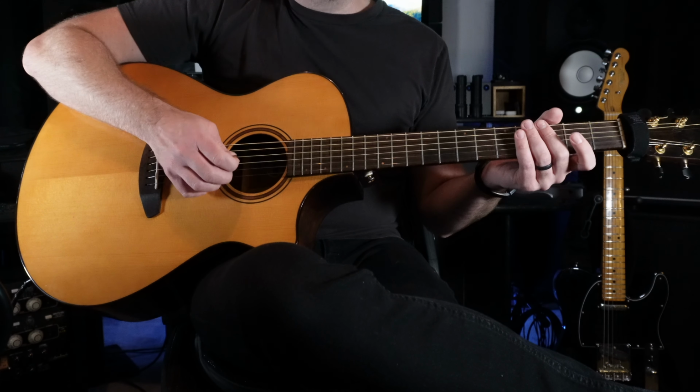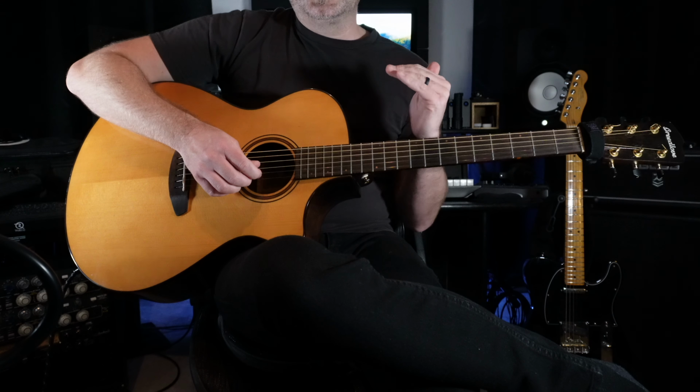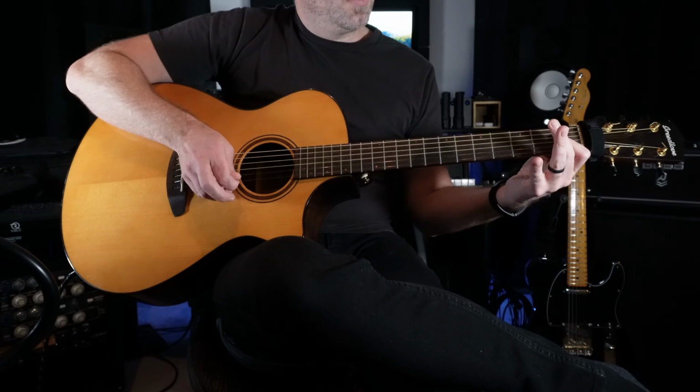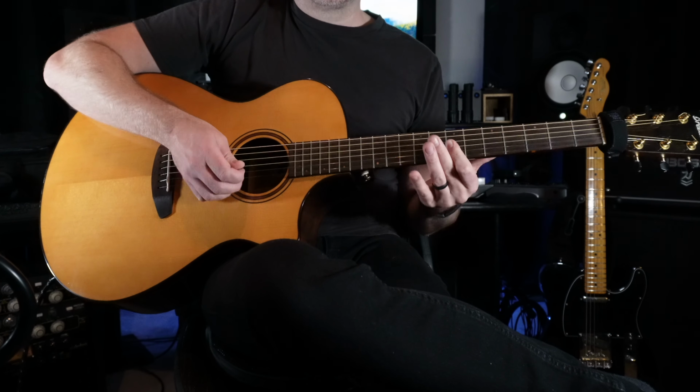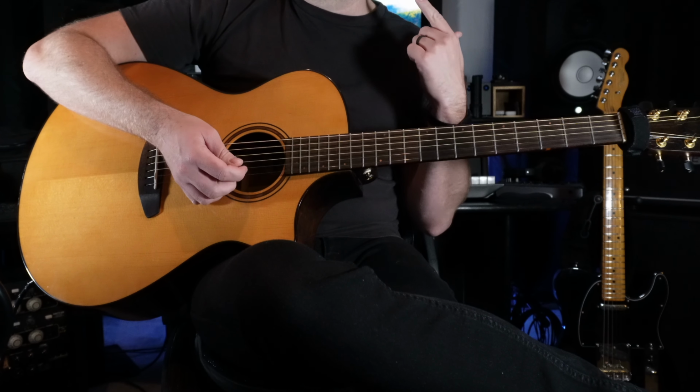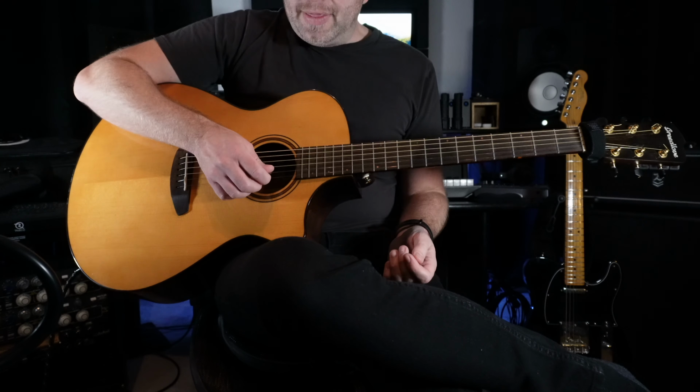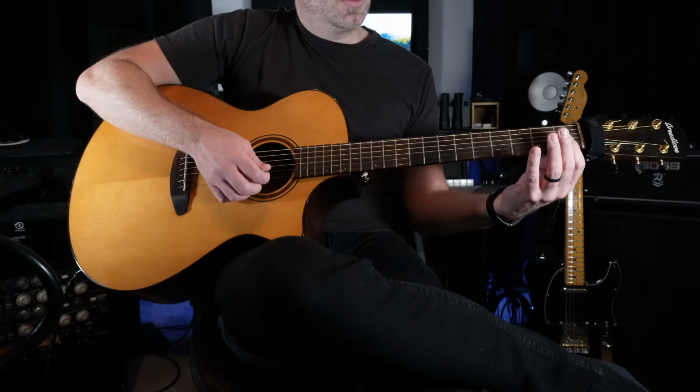Until we get to the G and the B string, the relationship of a G to a B is a third. And you can sort of hear that change. It just kind of gets a little more melodic, I guess you could say. And then we go back to the normal fourths.